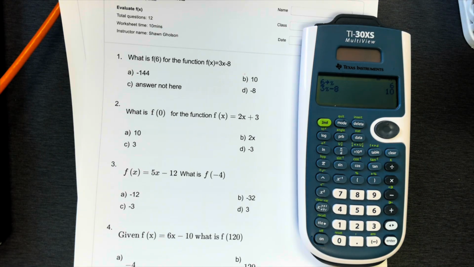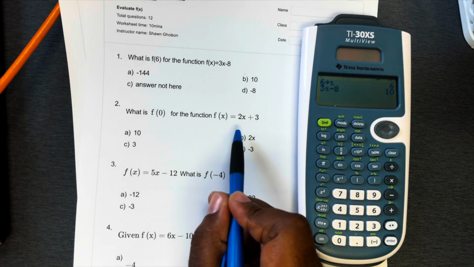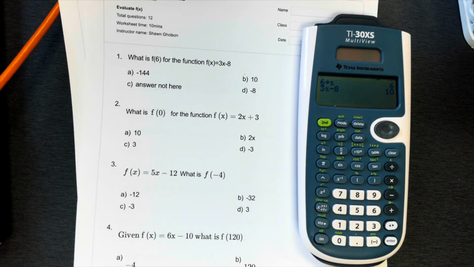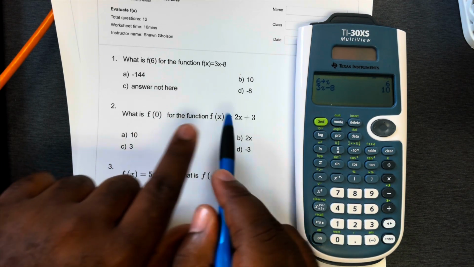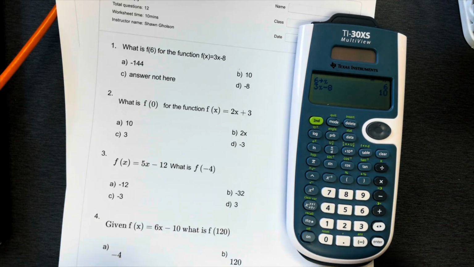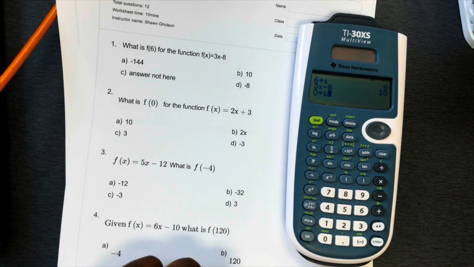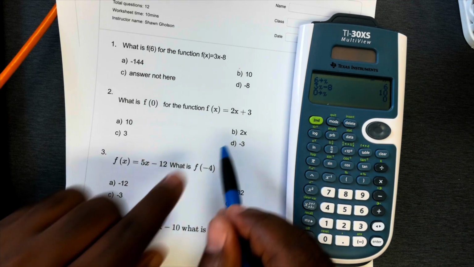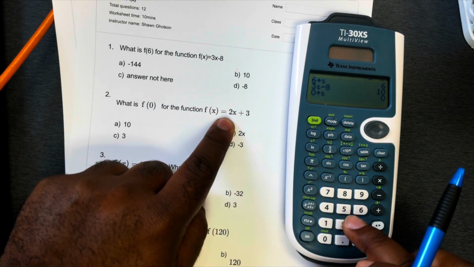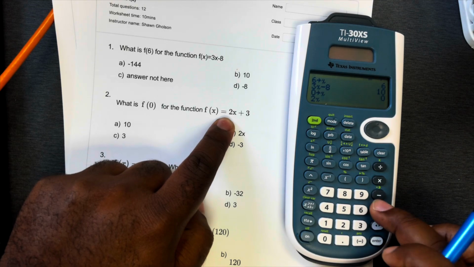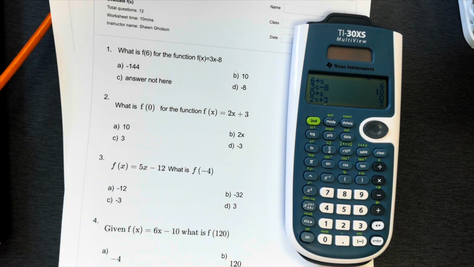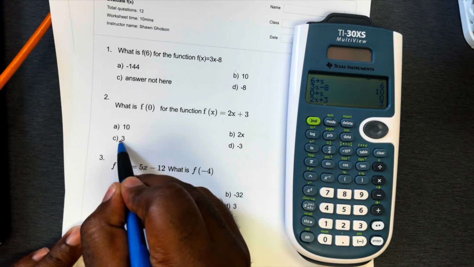Now I want you to pause the video and do exactly what we just did for the next problem. I'll give you some time to do that. Okay, if you rewind and look at the first problem and how we did that one, you should know that, once again, when you see f of anything, they're only asking you to store this as x and type out this equation. So the first thing I'm going to do is 0 stored as x, hit enter, and then I'm going to simply type out the original problem, 2x, and then we got plus 3. Once again, we found our answer. This one is going to be C.